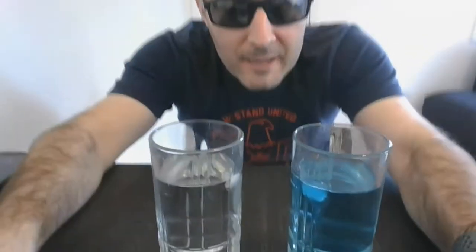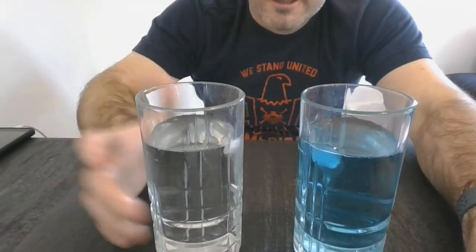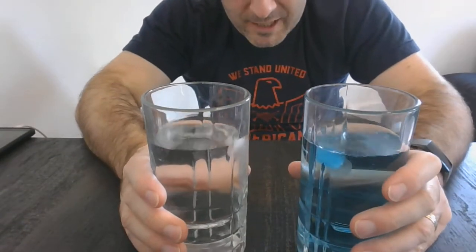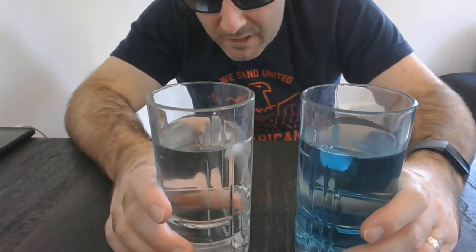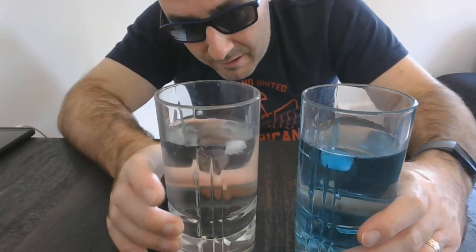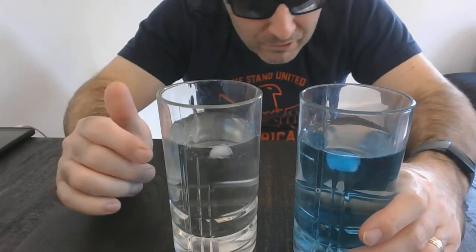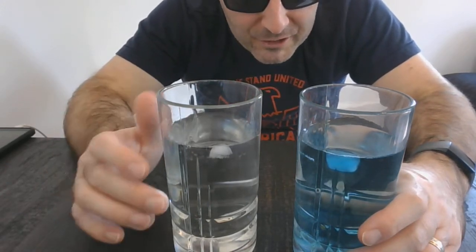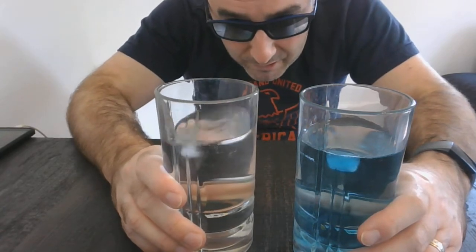I'm giving things a little shake to get it off the side so you can see it. When it's floating, most of the cube is still submerged and a little bit is barely skimming the top. We're right at the 10-minute mark.